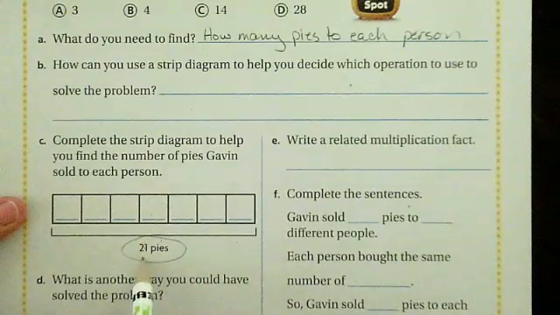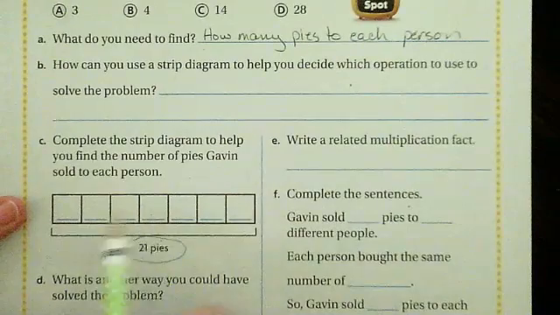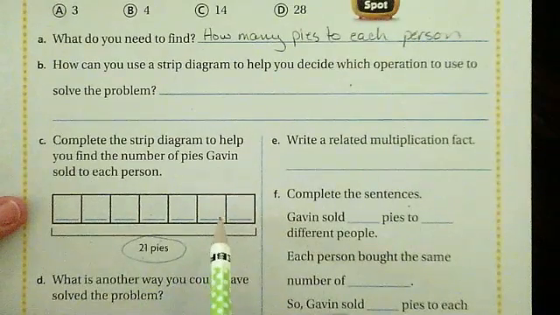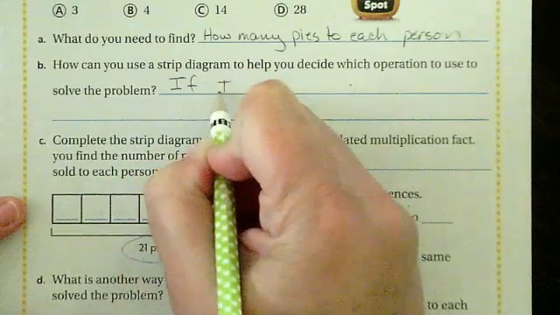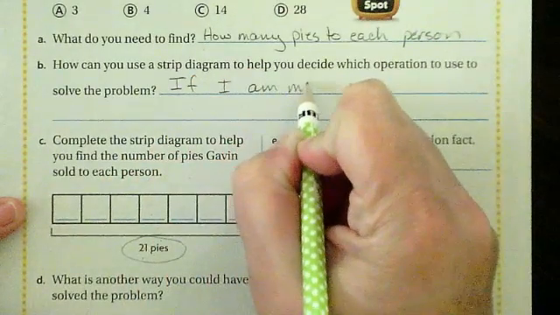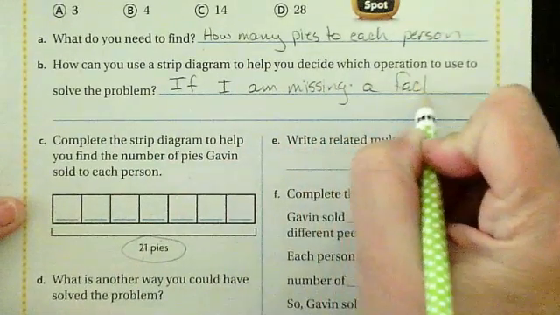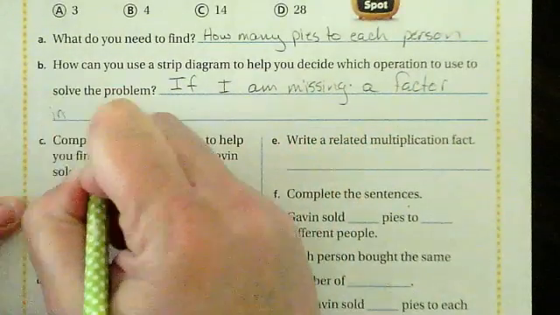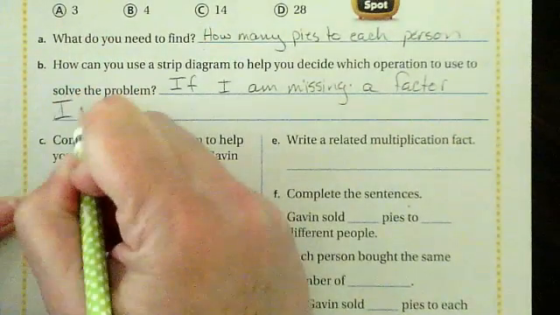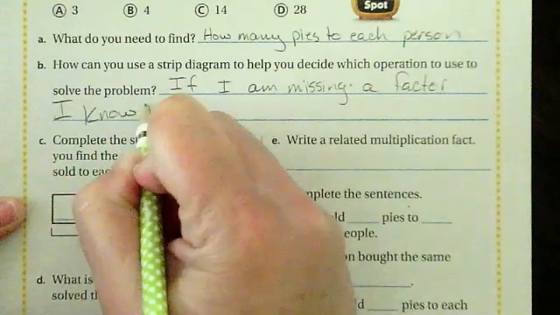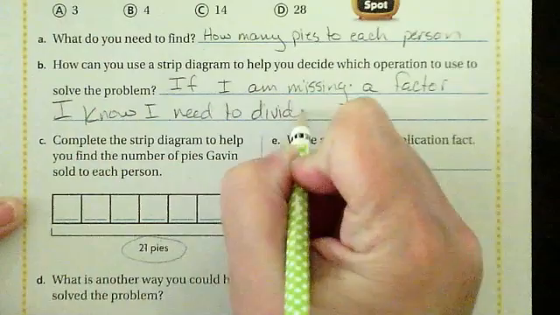If I already have a total and I know how many boxes, then I'm missing one of my factors, which means I'm dividing. Okay? So if I am missing a factor, I know I need to divide.